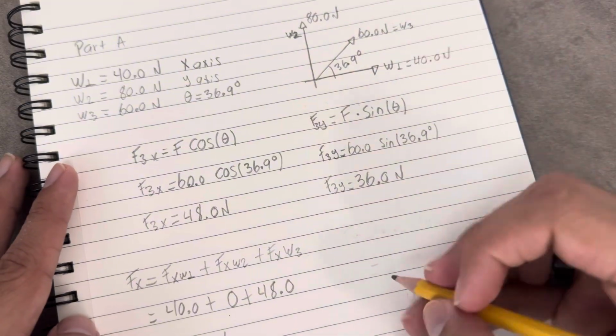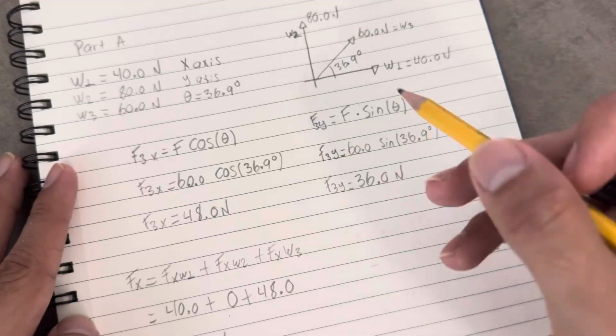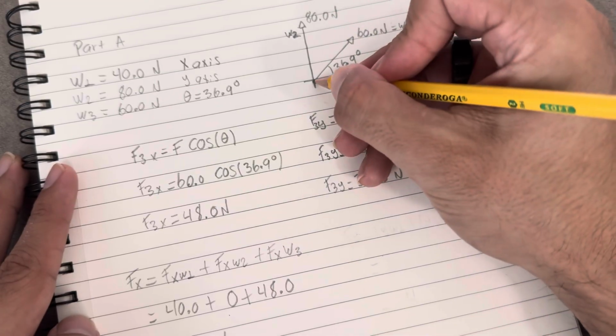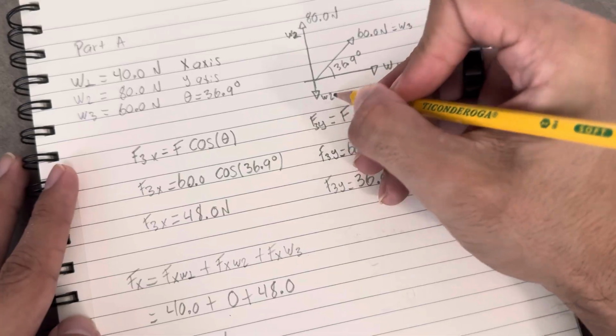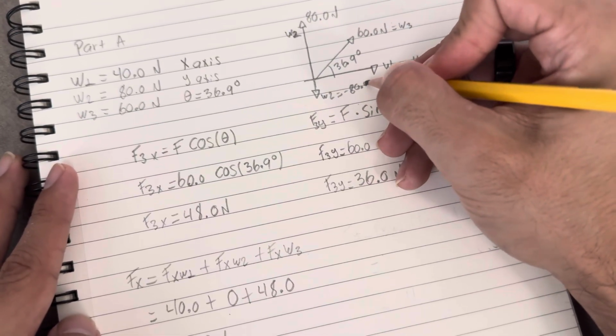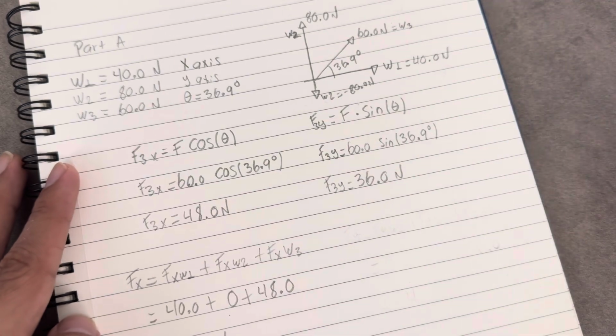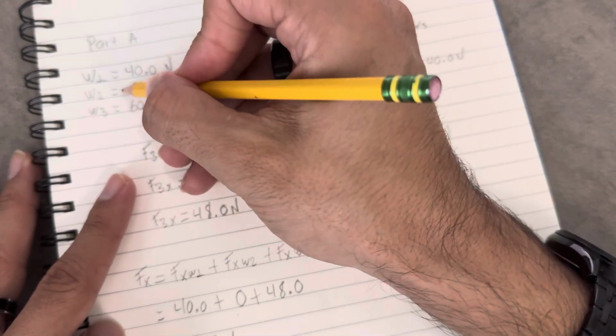So instead of going up and being positive, this force is going down. So wrestler 2 is equal to minus 80 newtons. So this was wrong, and here wrestler 2 will be negative.